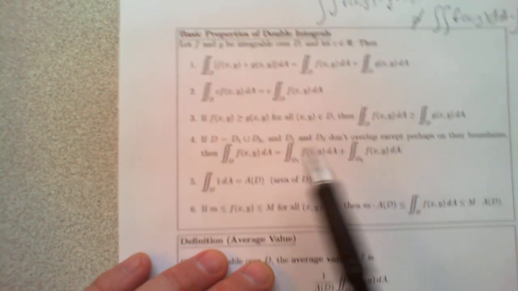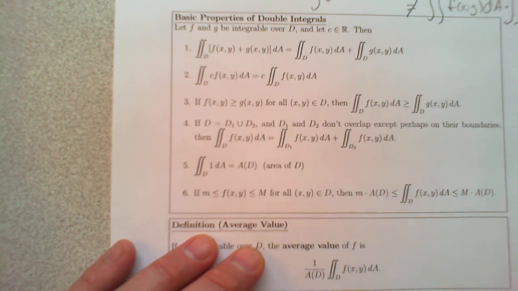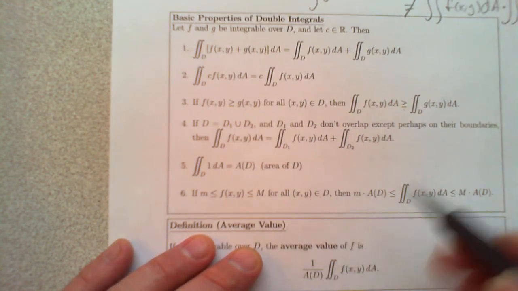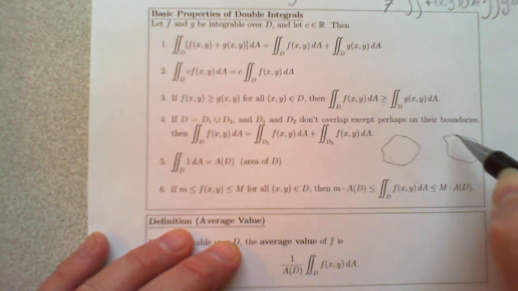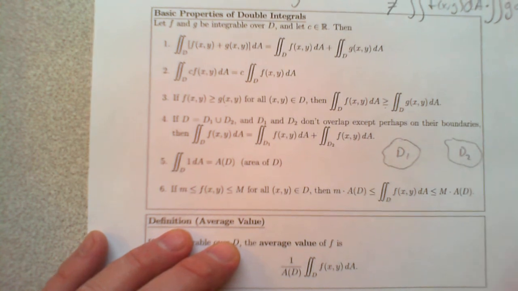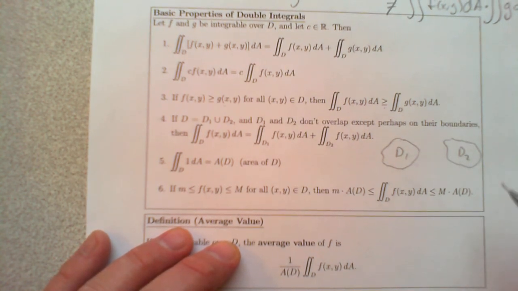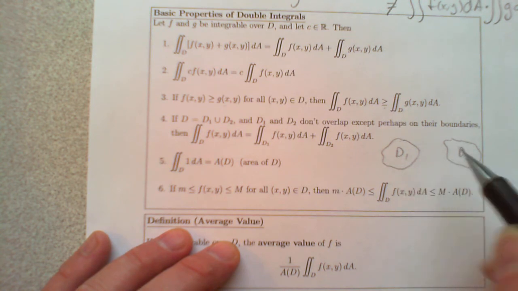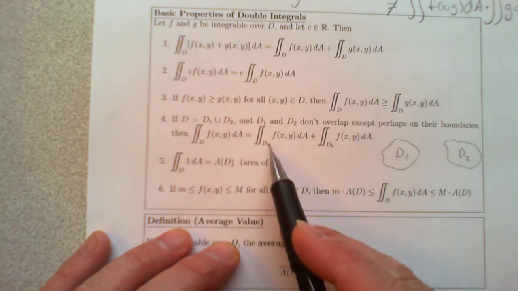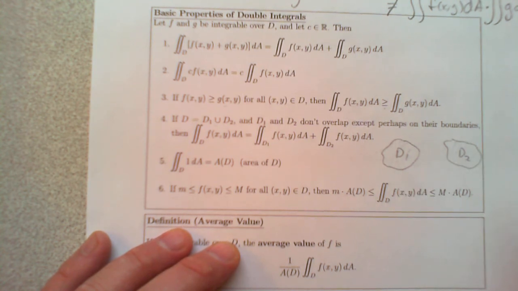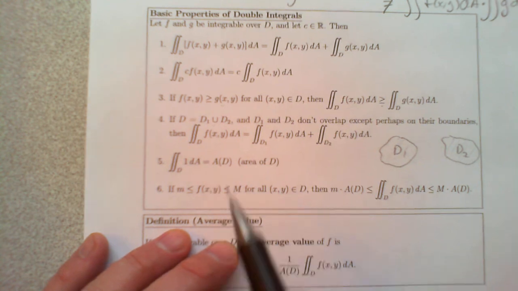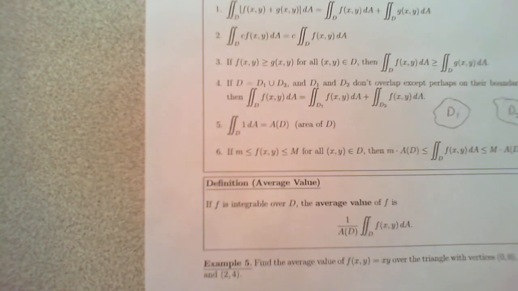Situations where one function is bigger than another one, just like in Calc 1, the integral would be bigger. This one right here is talking about something like if you had a domain which was two separate domains, like imagine one looked like this and another one was over here. So here's D1 and here's D2. Provided these things do not overlap, so if D was the union of this one and that one, you could do the integral over this and then add to it the integral over that one right there.